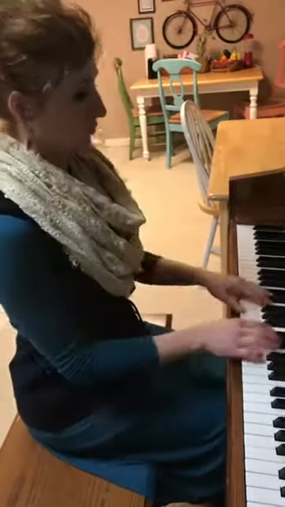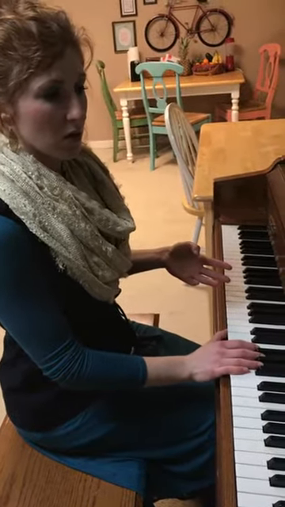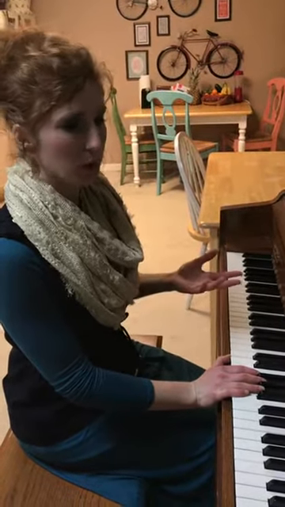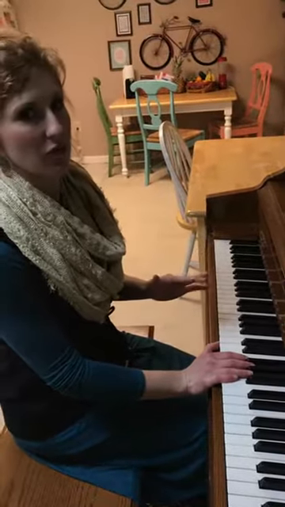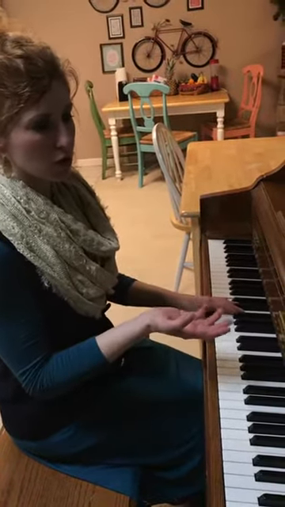What are some good warm-ups? Scales, two and three octaves. Alfred has a really good scale book called The Complete Book of Scales, Chords, Cadences, and Arpeggios that I really, really recommend. It's fantastic. And you can also warm up with chord drills.